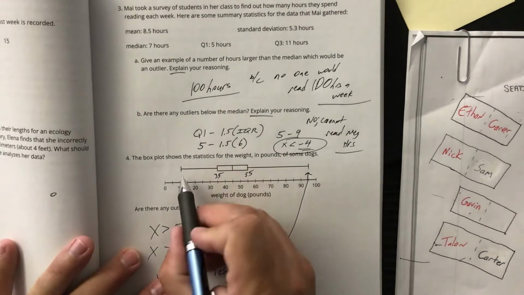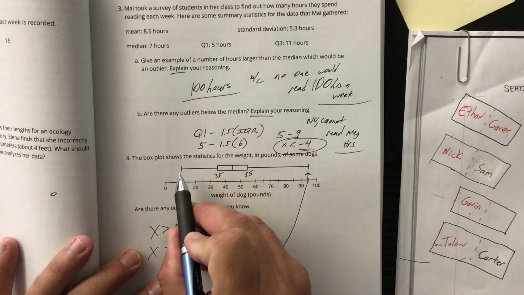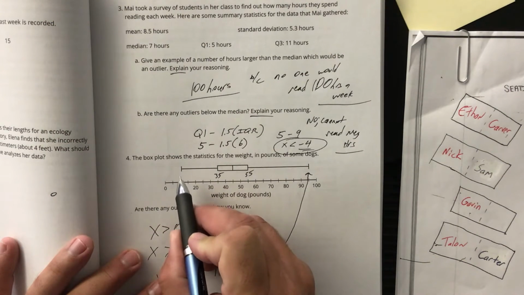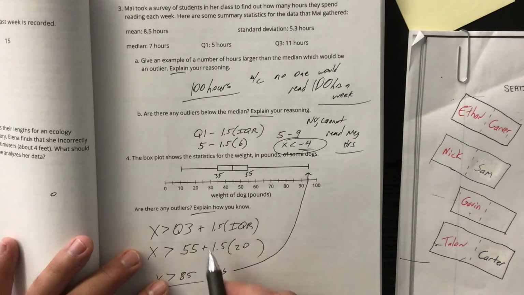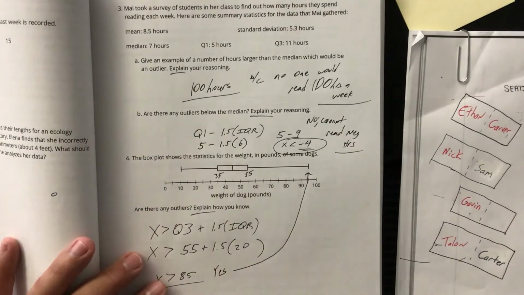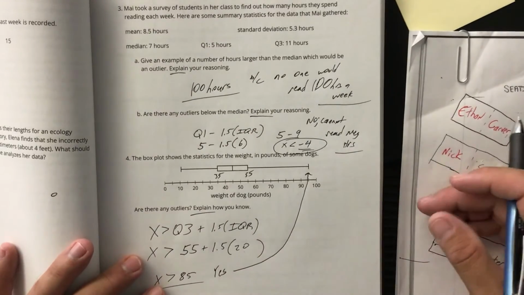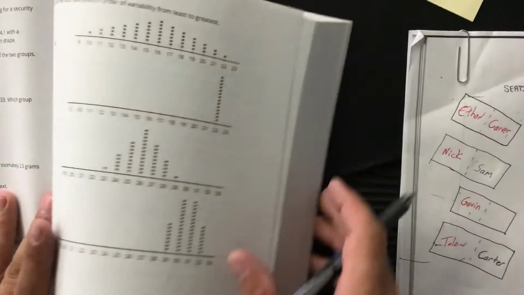I don't have to check this one because I know 10 minus 30, because this would be the same, is going to be way off my graph. So I do not have to check the low ones because I know it will be negative.